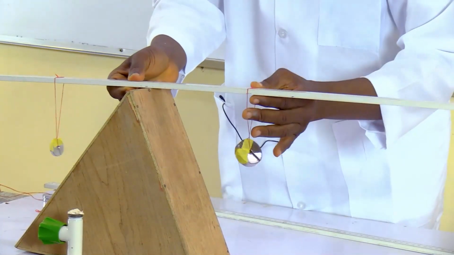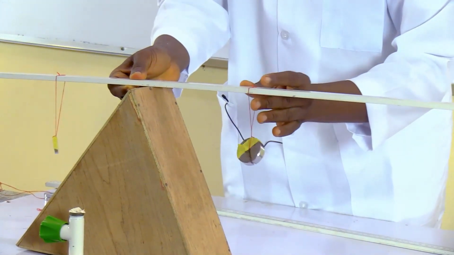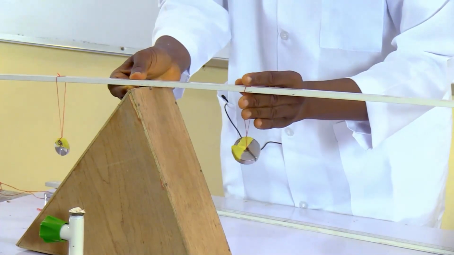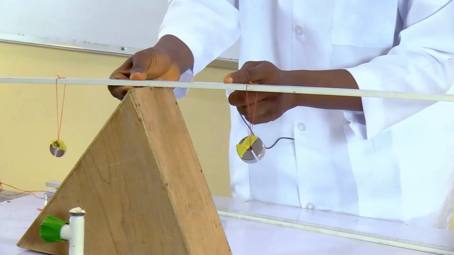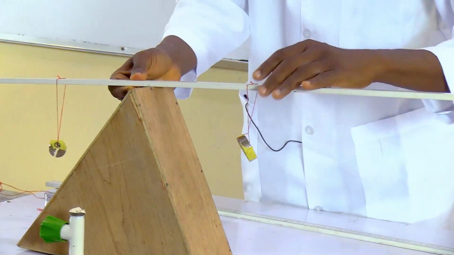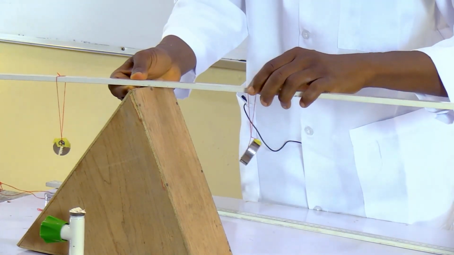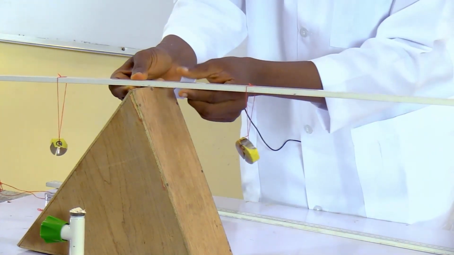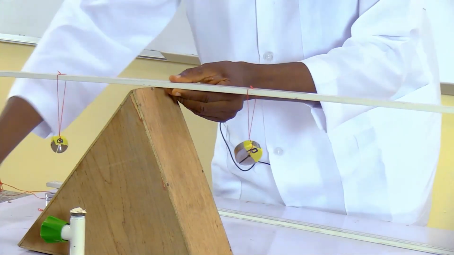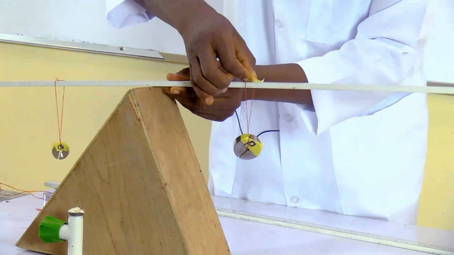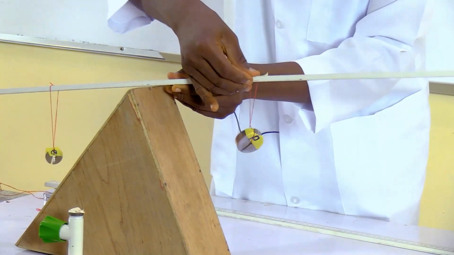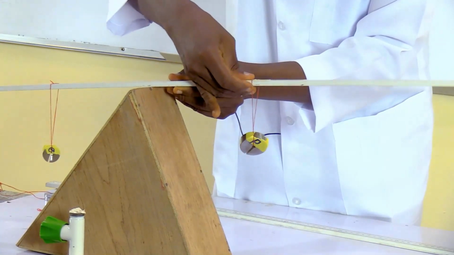Now I have it here. Now at 35, from the center here is 50. If you count 10 backward, it will be 40. 5 backward, it will be 35. So this will be exactly on 35. So I'm taking the tape from here. Tape it up at 35.